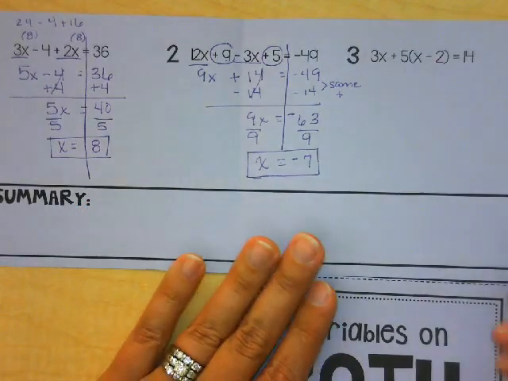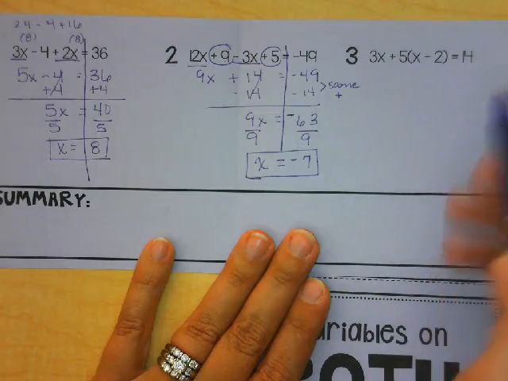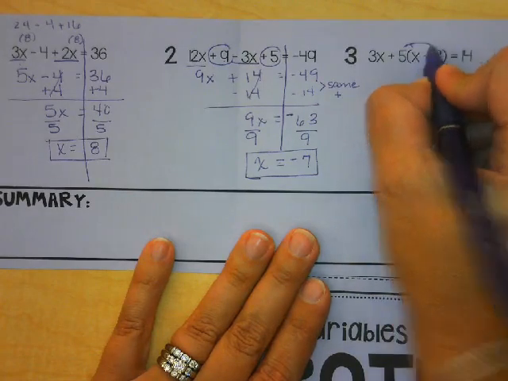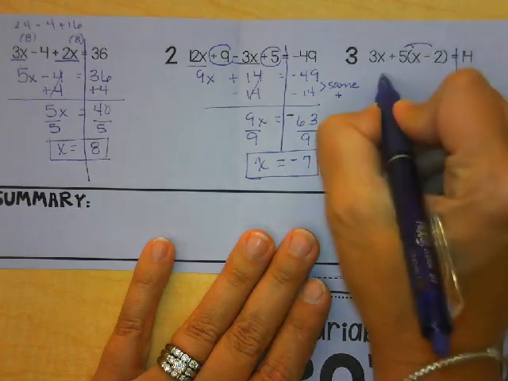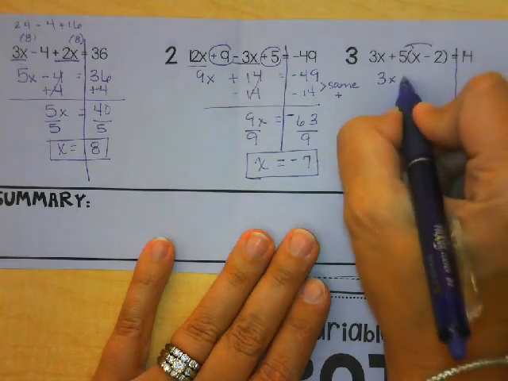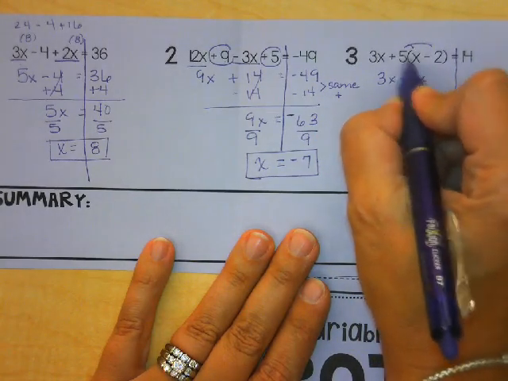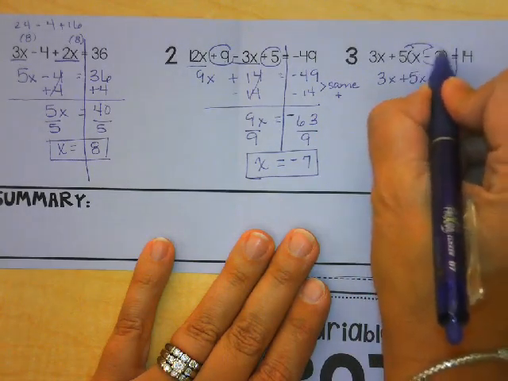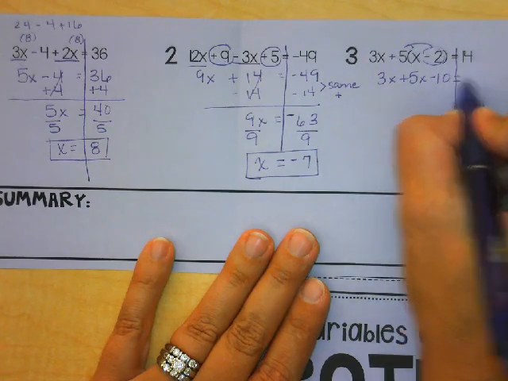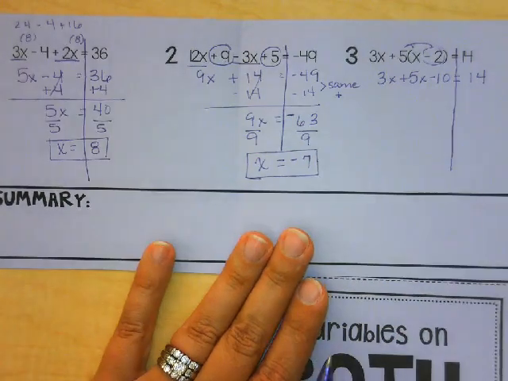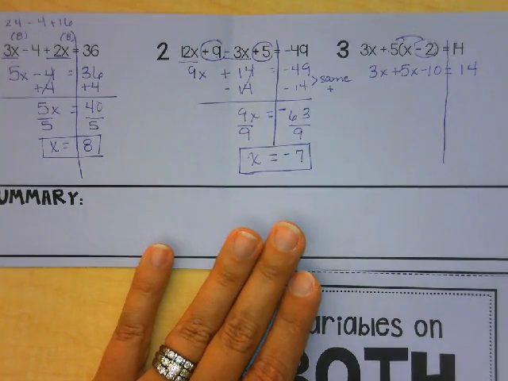On number 3, this does have a distributive property. I'm going to start you and then let you finish. So remember, when you distribute, you're going to have to say 5 times x, which is 5x, and 5 times this is a -2, which is -10. And then I would like you to finish that one.